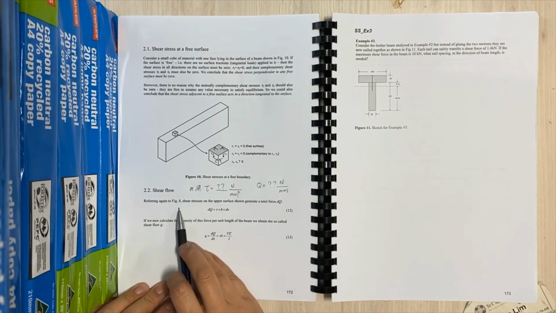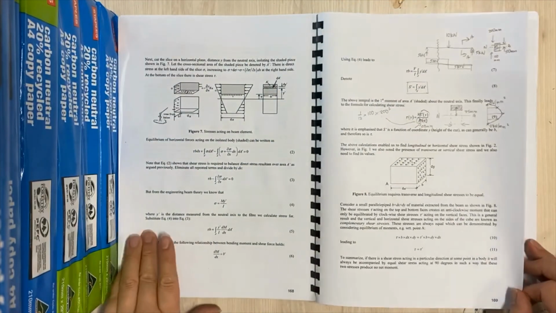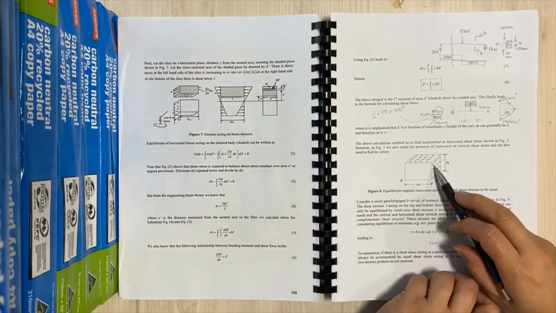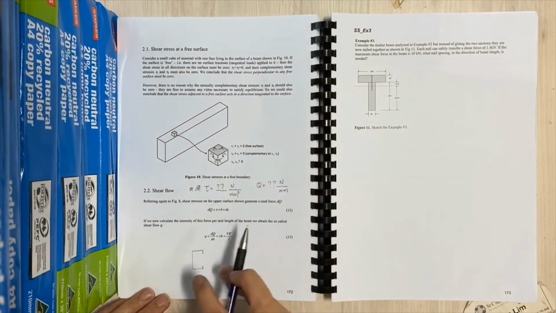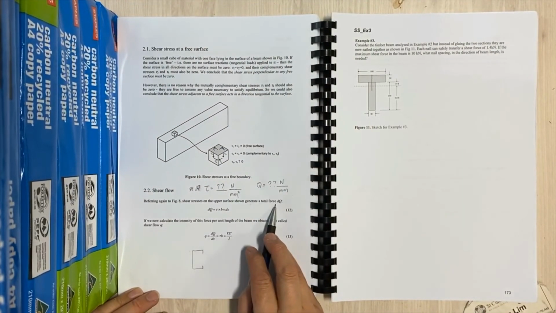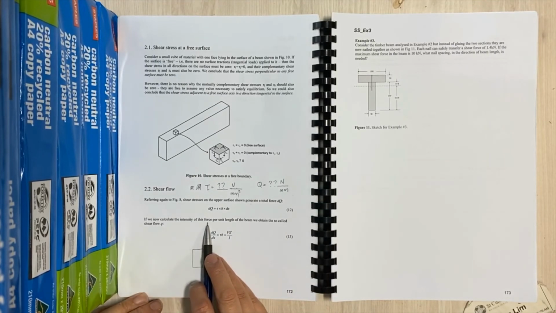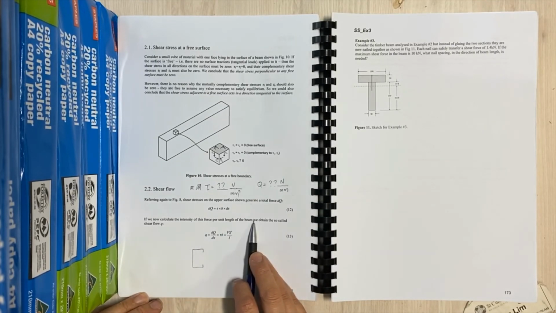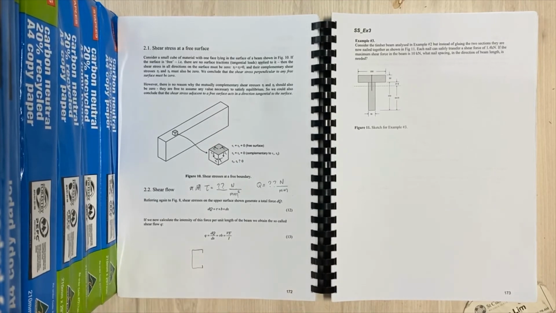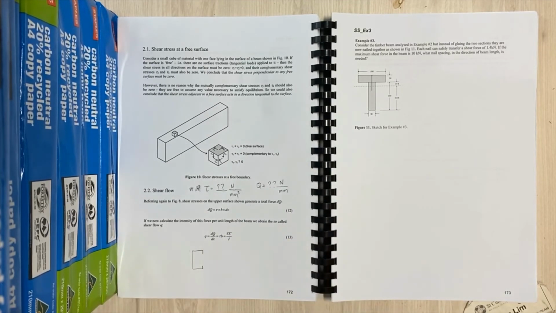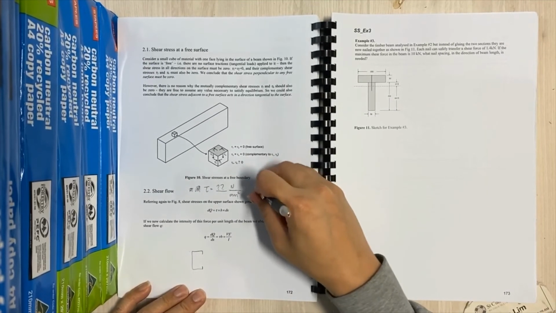Again, referring to figure 8. Let's go to figure 8. The stresses on the upper surface generate a total force, dq. If we now calculate the intensity of this force per unit length, we obtain the so-called shear flow.